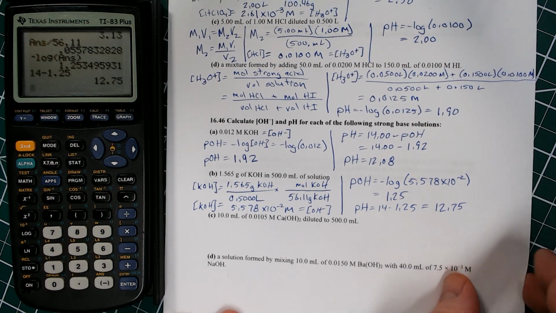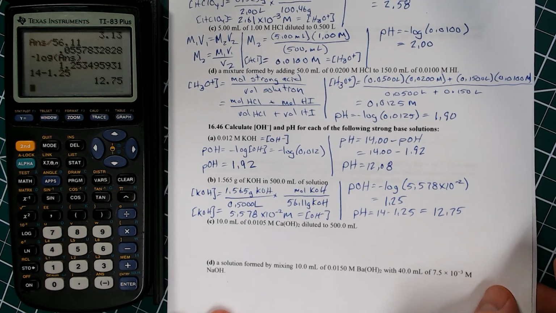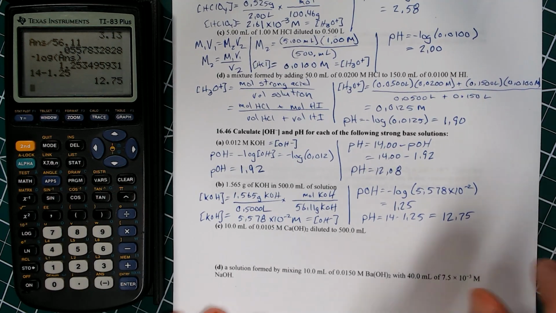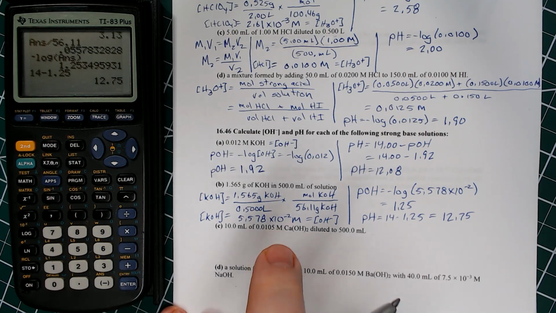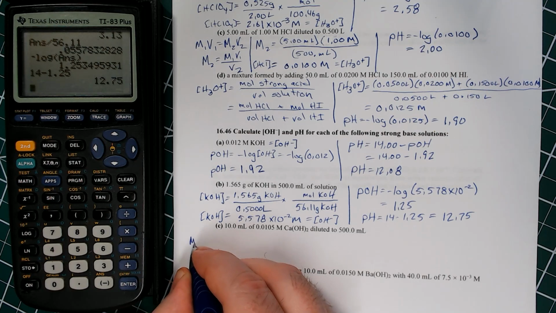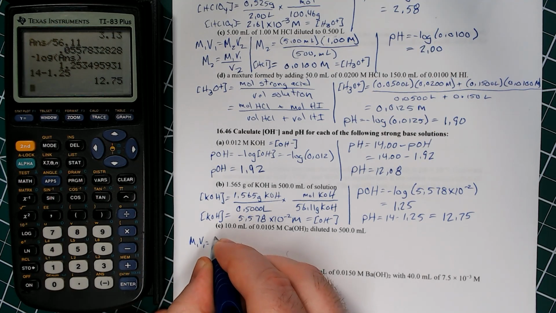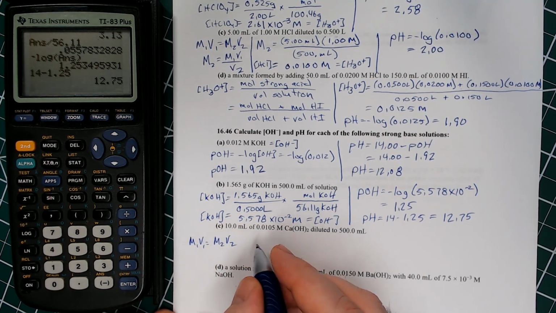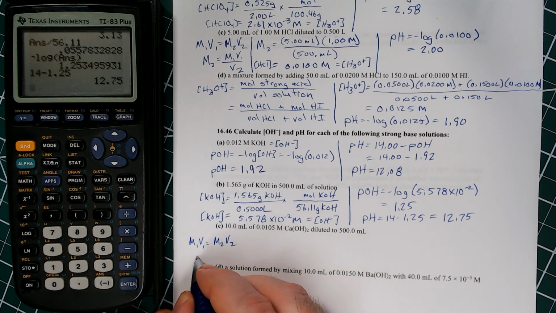So next thing here that we want to do is this one. We've got a dilution problem. So it's like before, M1V1 is equal to M2V2. And M2 is what we're looking for.